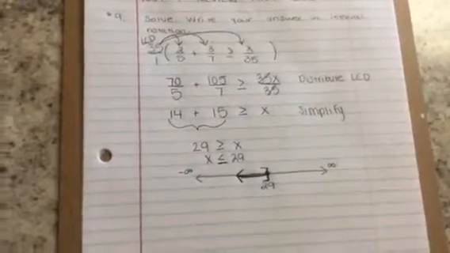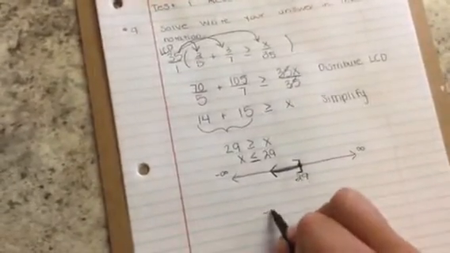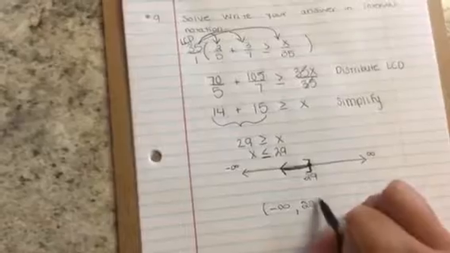We graph that. Now writing in interval notation. It's going on forever in this direction, so we're going towards negative infinity. I can never reach negative infinity, so that will be a parenthesis. And we're stopping at 29. Like we said, 29 was included, so we are going to use a bracket. So that is my final answer for number 9, in interval notation, of solving this inequality.